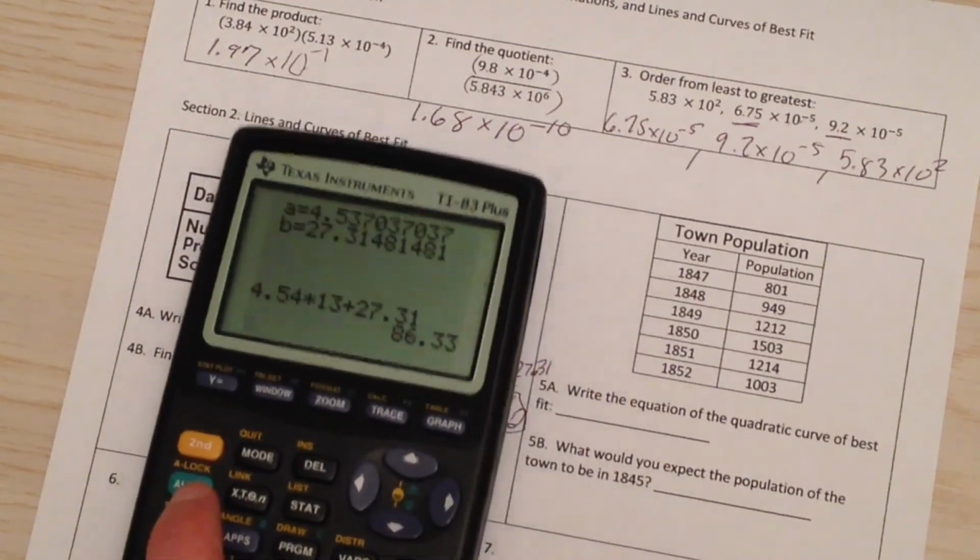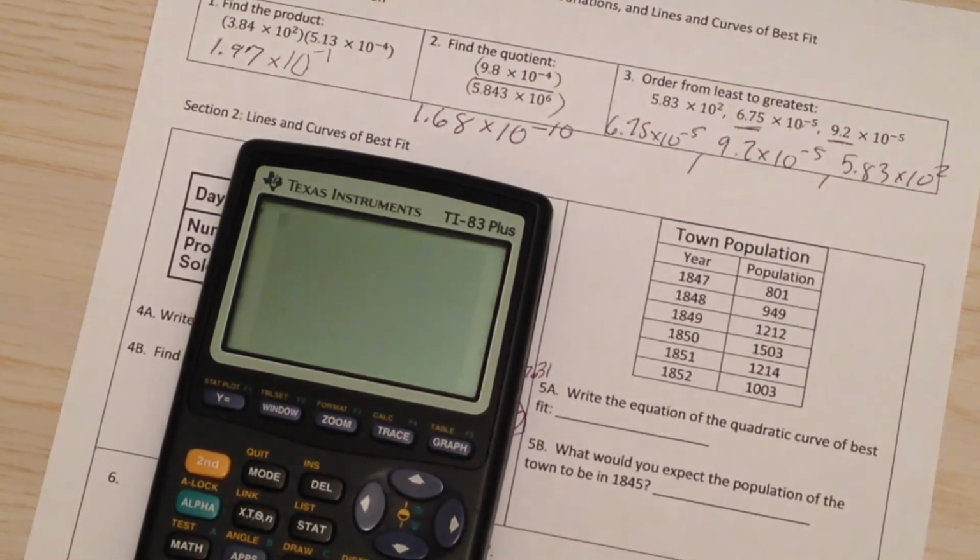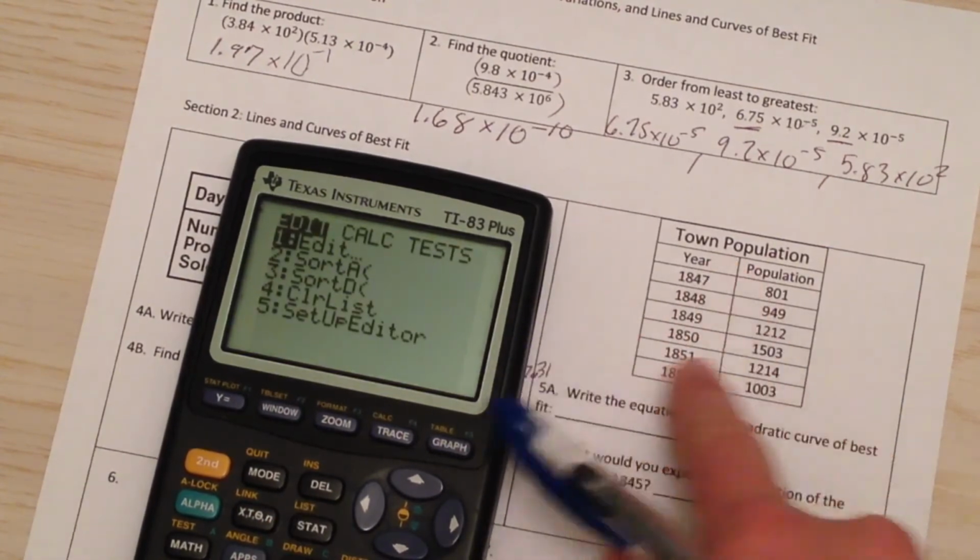Alright, now our next one asks for the quadratic curve of best fit. I might just ask for quadratic model or quadratic equation, or I might just say the equation of the curve. But both of these are talking about our quadratic regression, so we're going to use option 5 instead of option 4. Before we get there, hit your stat key. We need to put in our new table.